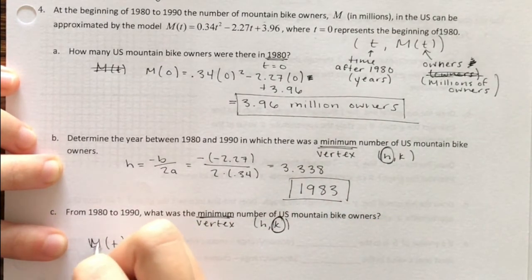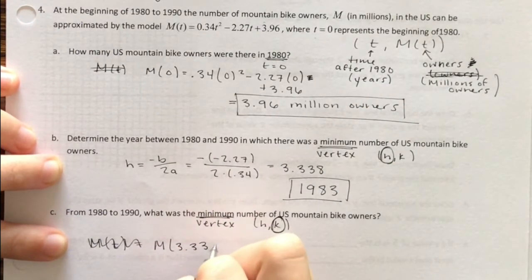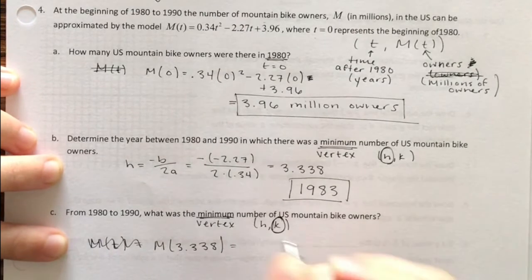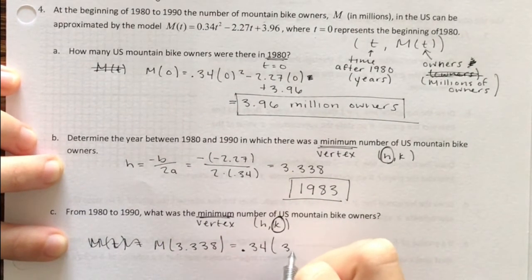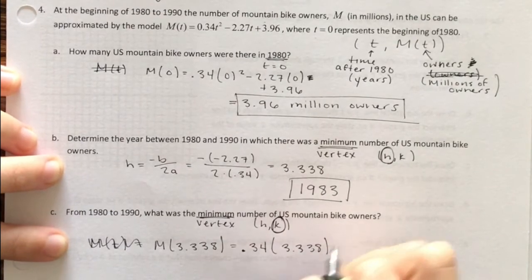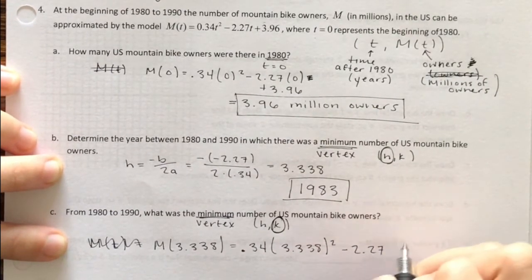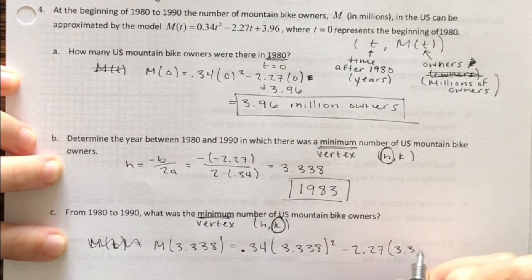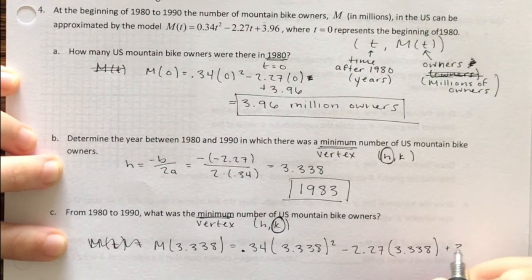So that's 0.34 times 3.338 squared, minus 2.27 times 3.338, and then plus 3.96.